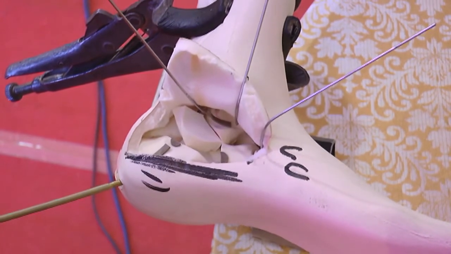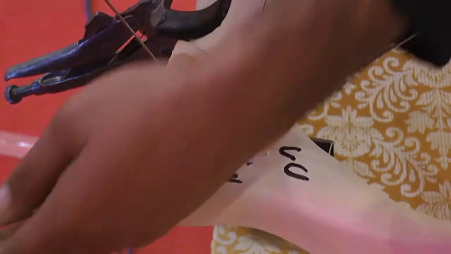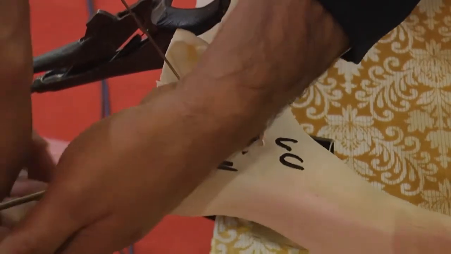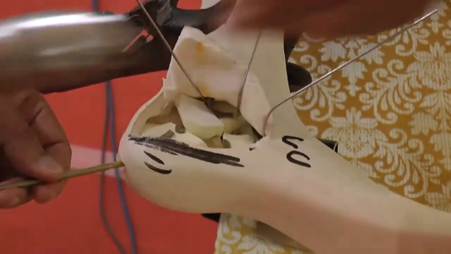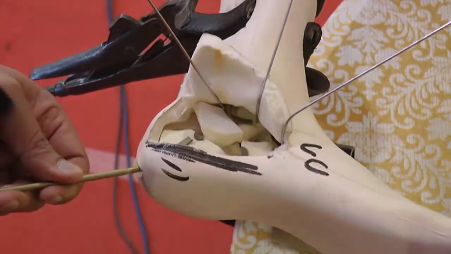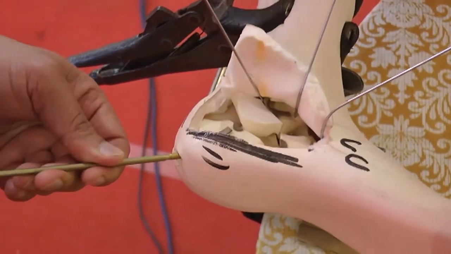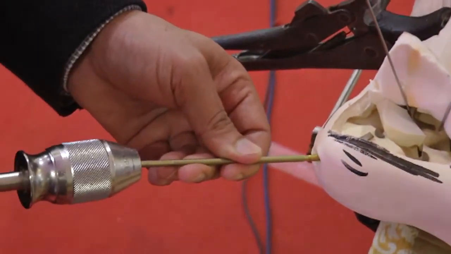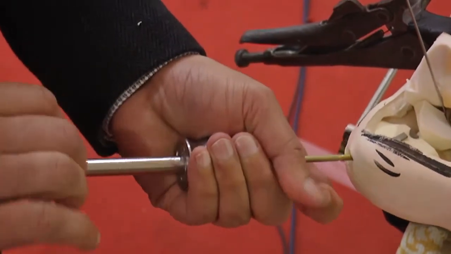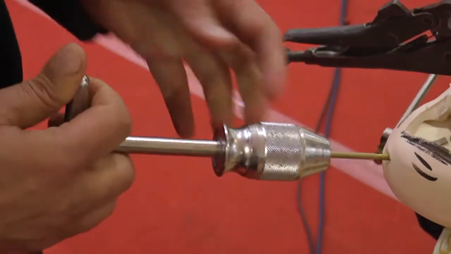So you have not still entered the sustentacular fragment. So you have reached up to the fracture where in the axial view now you are seeing that the Steinmann pin is about to reach the sustentacular fragment.